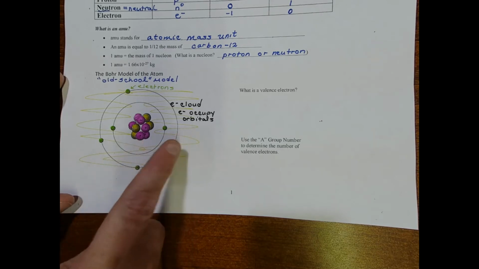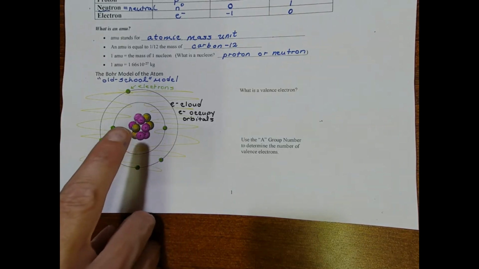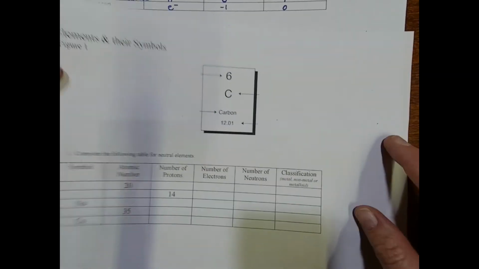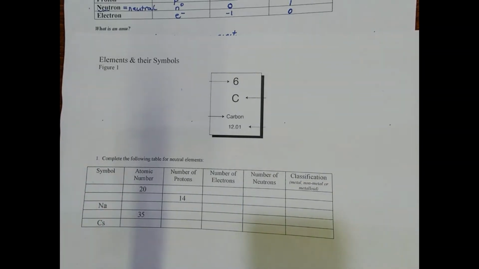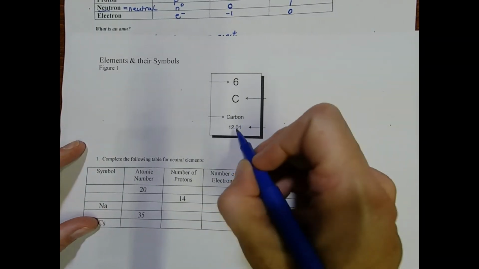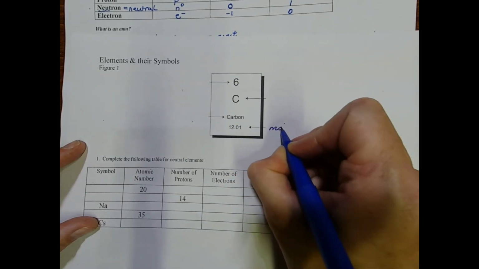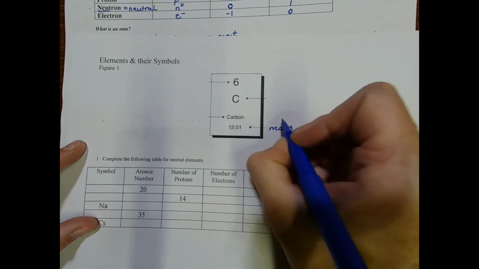Next thing to know about are the protons and the neutrons. And this is where all the mass of an atom comes from. So if you look on your periodic table, I'll flip to page 2 for just a second. If you look on your periodic table, you're going to see a number underneath the name usually, and this is known as the mass, the atomic mass.